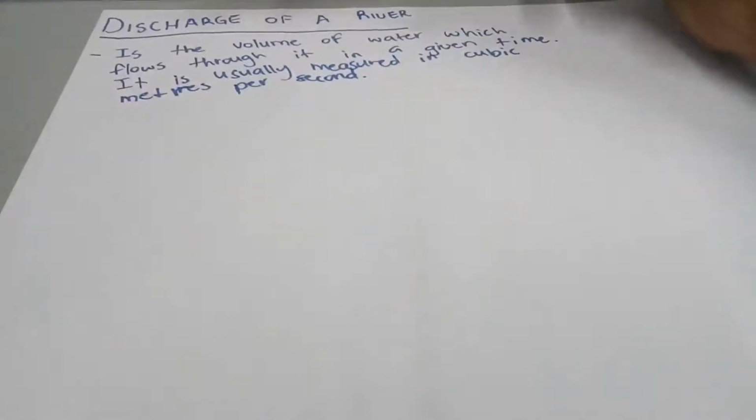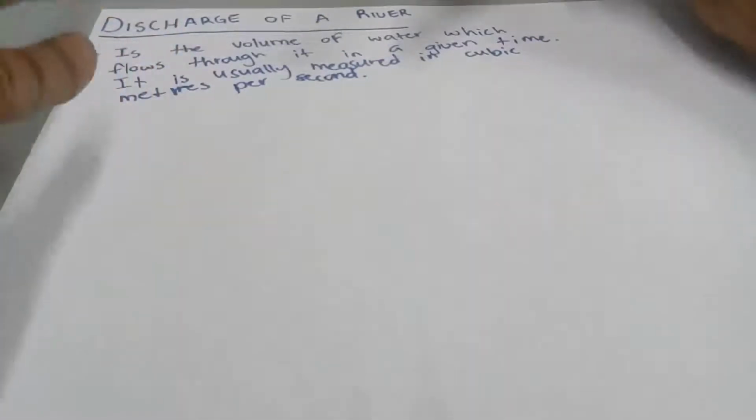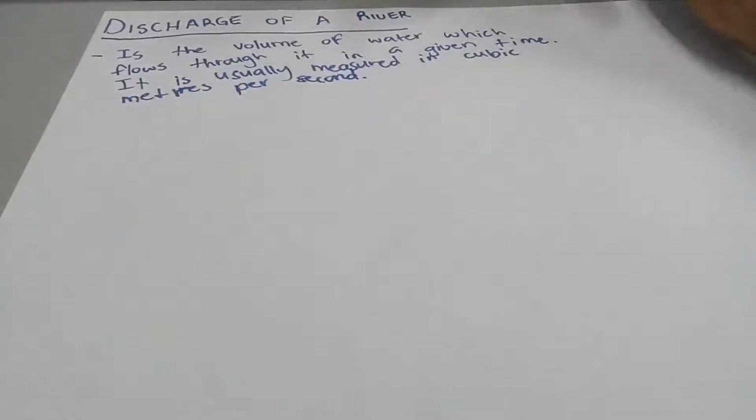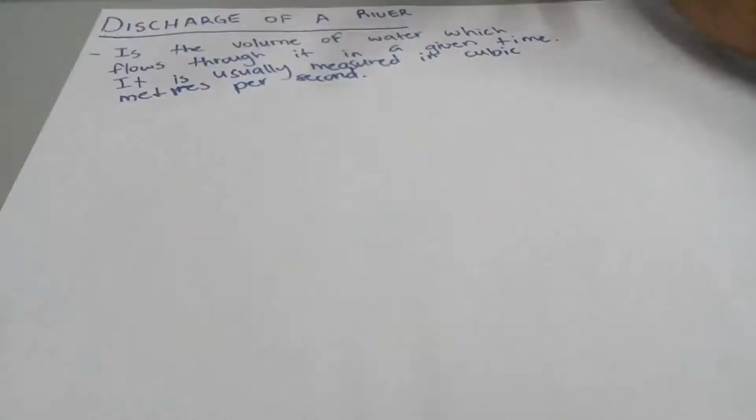Discharge of a river is the volume of water which flows through it in a given time. This means it's the water inside a river valley, the amount of water inside a river valley in a given time. And this volume of water is usually measured in cubic meters per second, so the amount of water passing through an area can be measured.